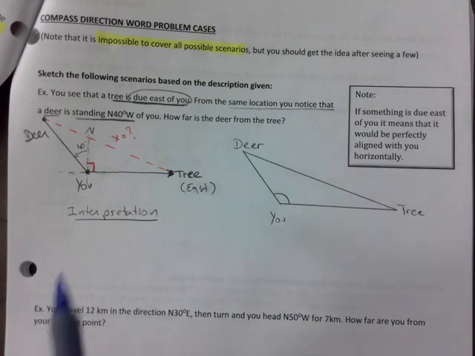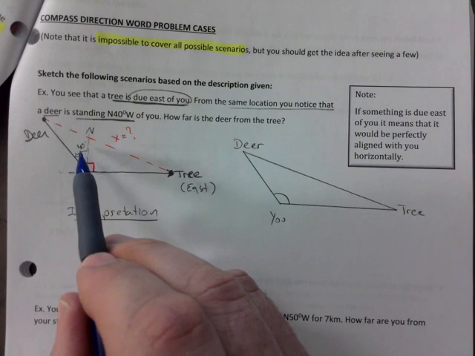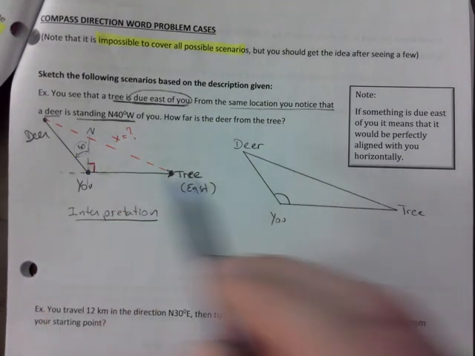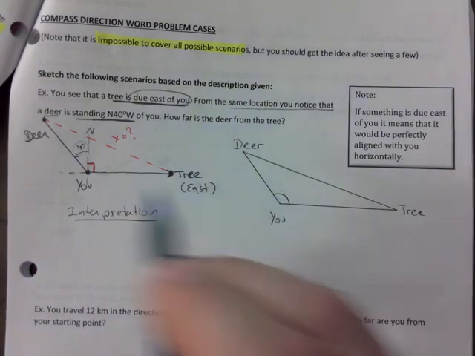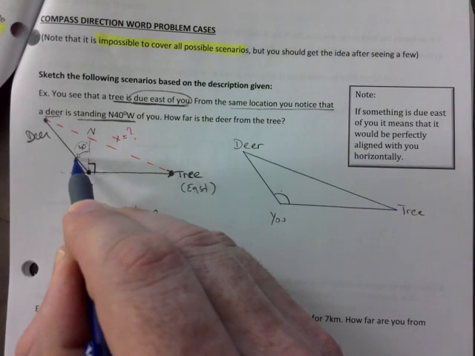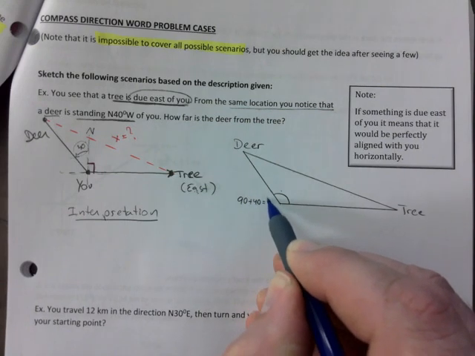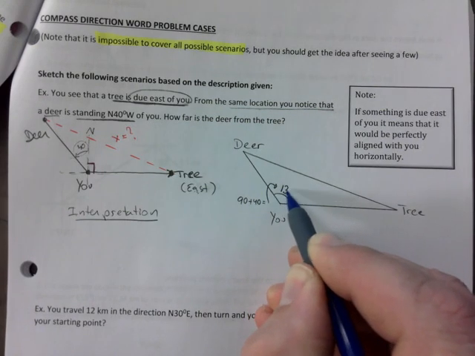I hear 130. It's not 40. But guess what? A lot of times, students are like, oh, 40, 40. Right? It's not 40. It's what? It's 90 plus another 40. Right? So this is 90 plus 40. That's what this is. That's 130 degrees.